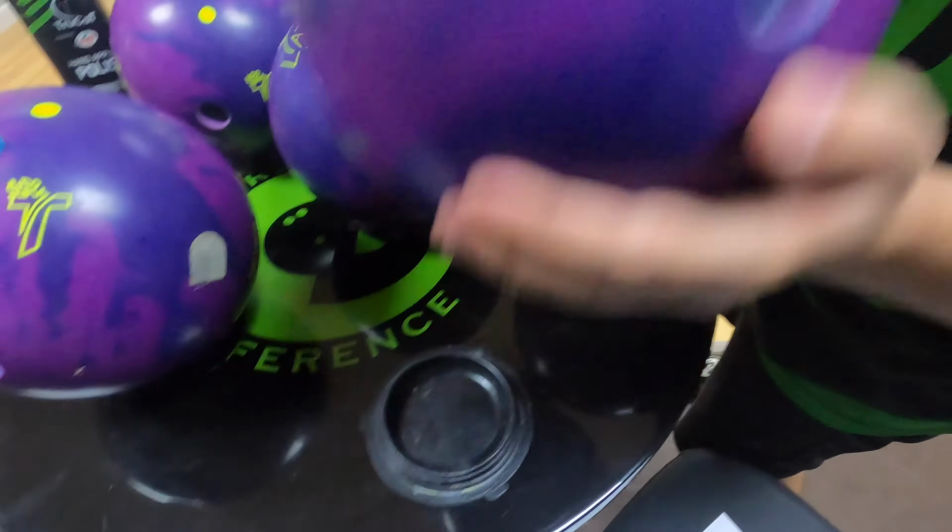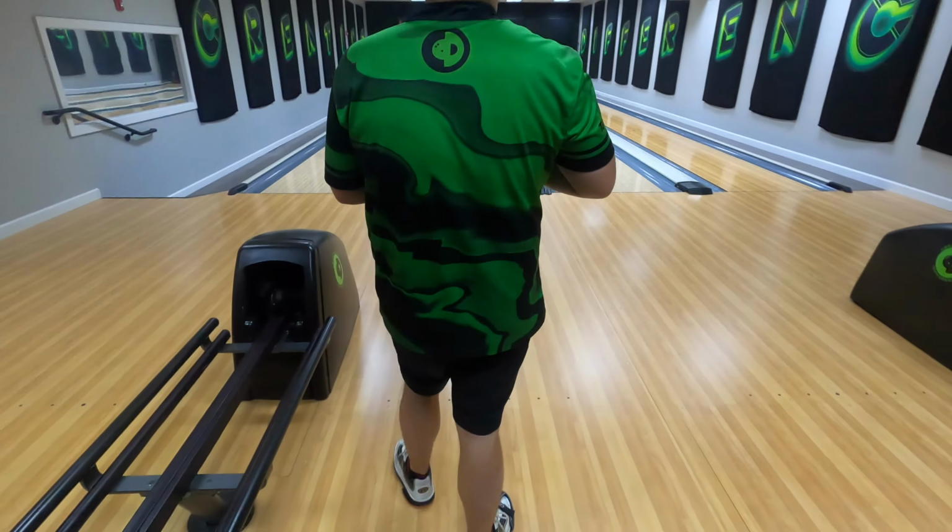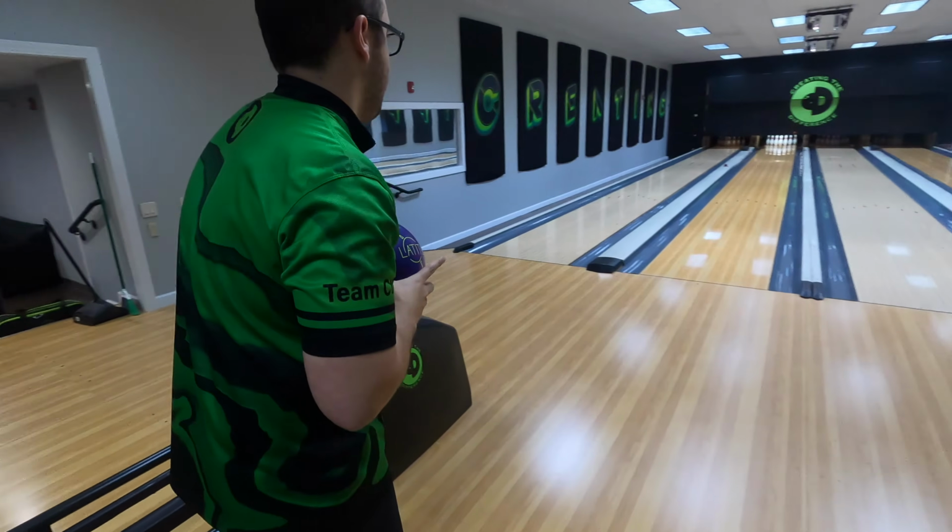So now we're going to grab this ball, which happens to be 45 by 4 by 30, and show you how that ball looks as it goes down the lane.